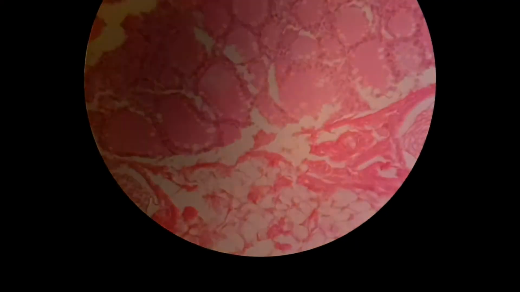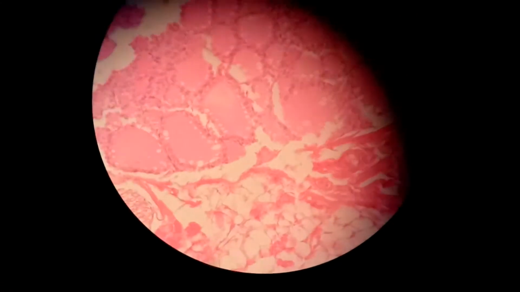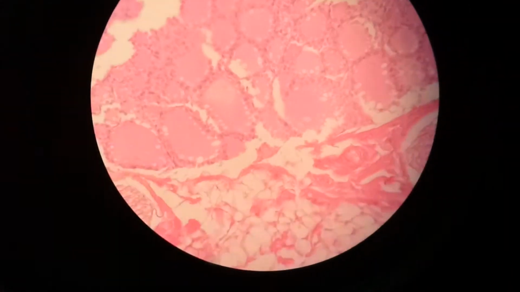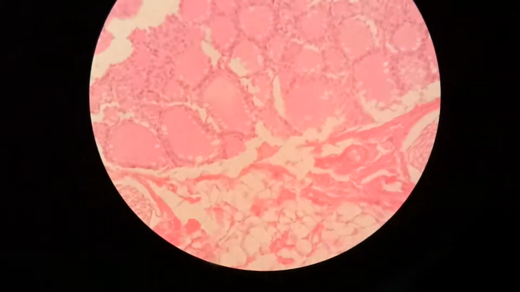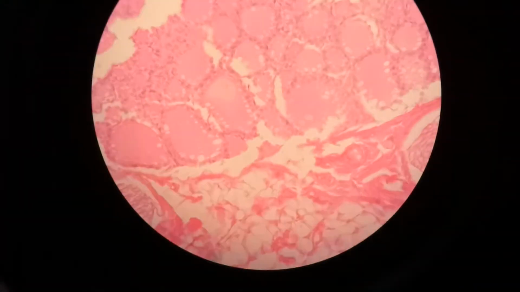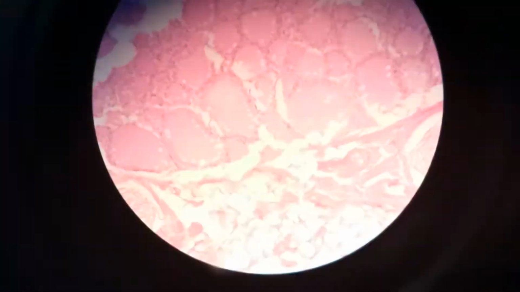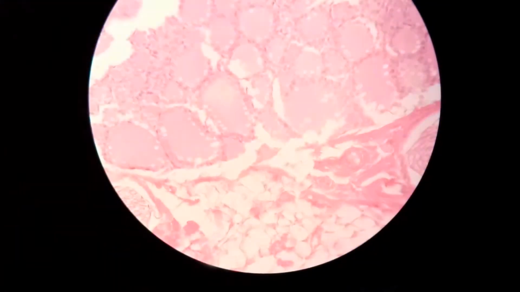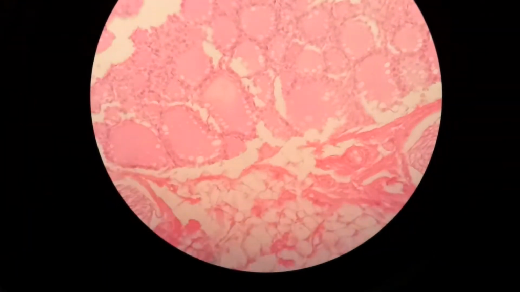The next slide is the slide of the thyroid. The thyroid gland is a group of endocrine glands located at the base of the neck. This gland plays a vital role in maintaining the body's homeostasis by producing hormones that regulate the body's metabolism and free calcium levels. Variations in the thyroid hormones can lead to drastic changes in energy level, growth, development, and reproduction.